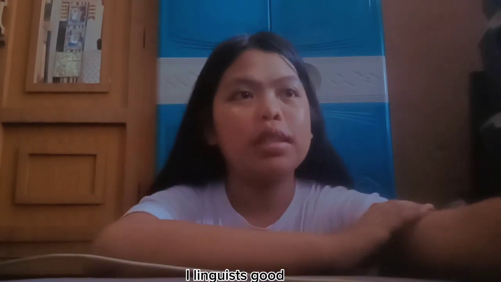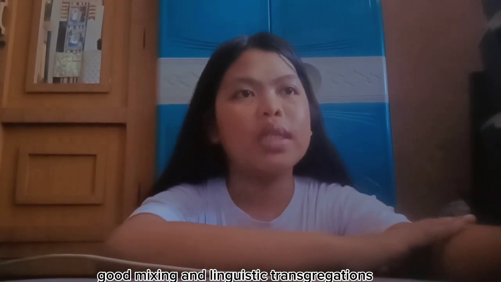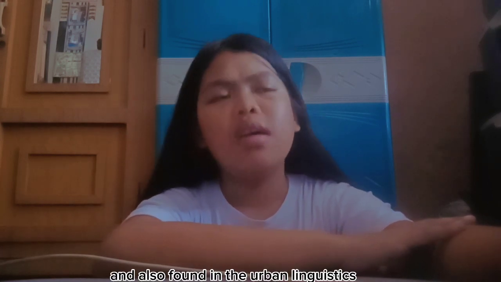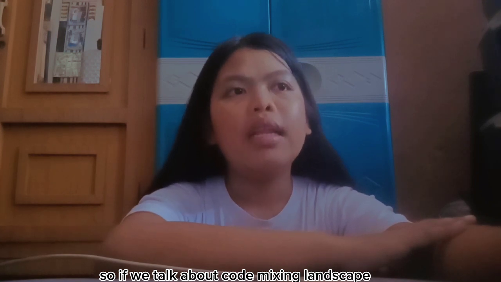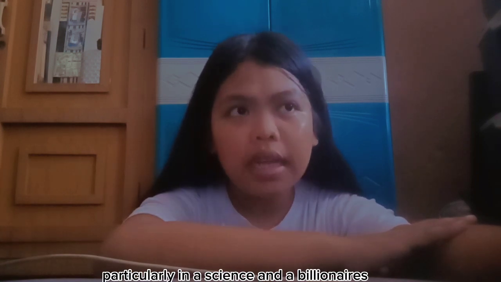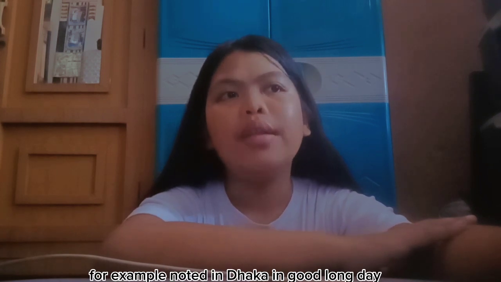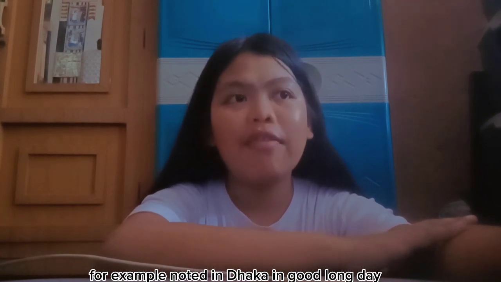So first, we will look at code mixing and linguistic transgressions, also found in the urban linguistic landscape. If we talk about code mixing in the landscape, particularly in signs and billboards, for example noted in Dhaka, it includes furniture shop names written in mixed language.